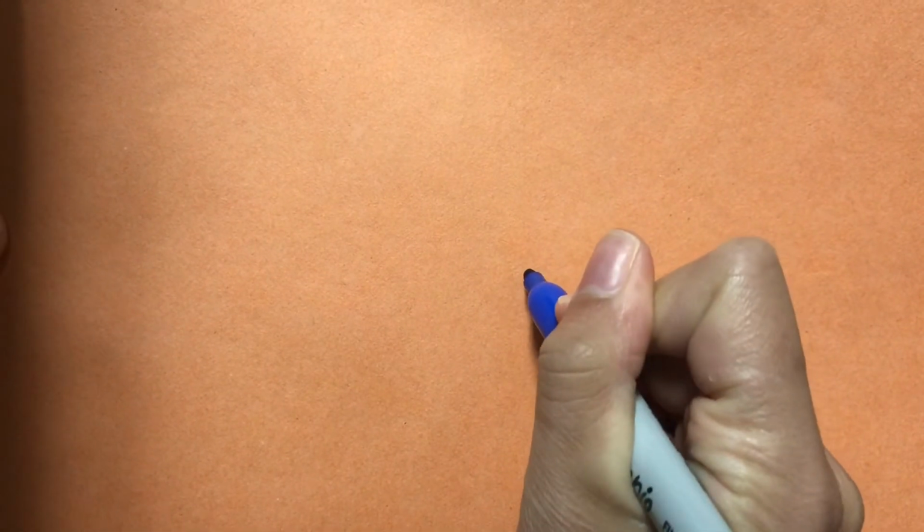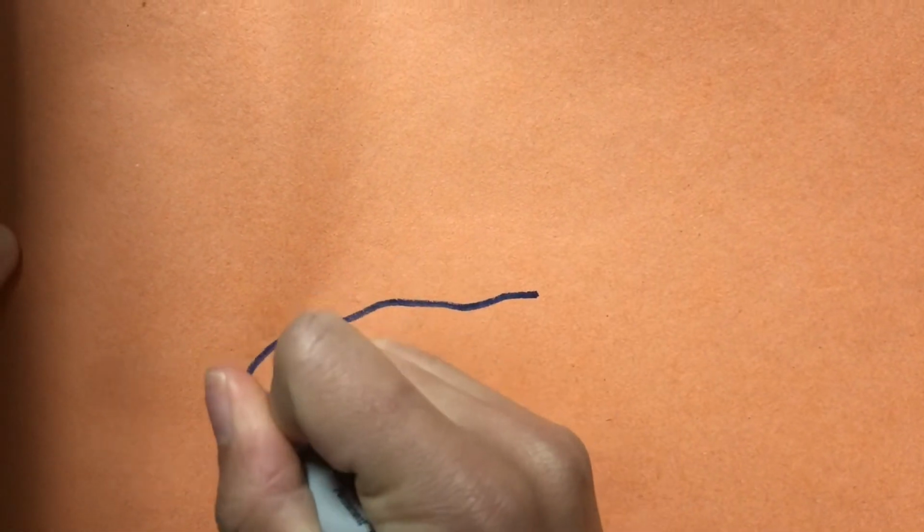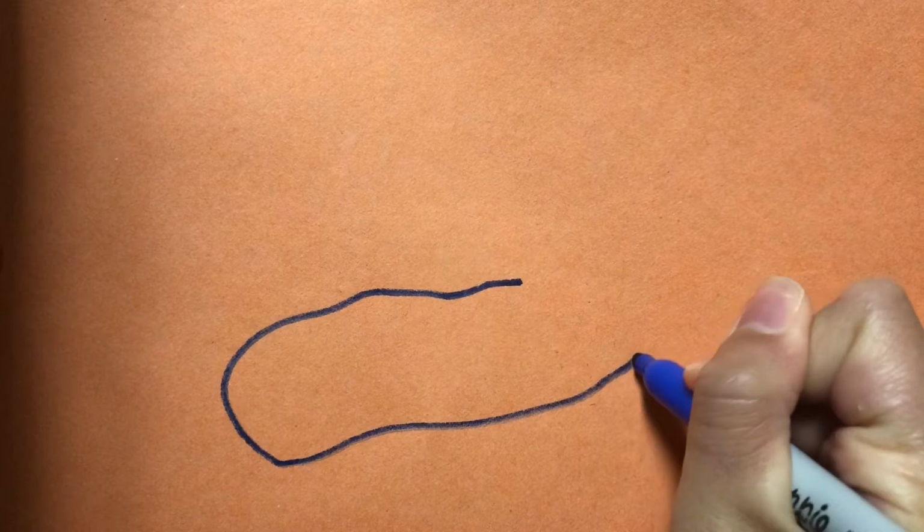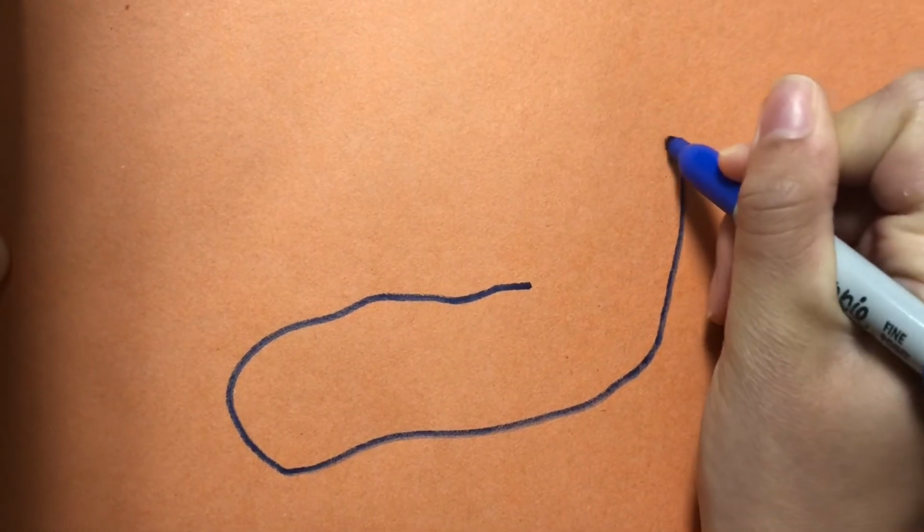All right, so first I'm going to draw the body of the snail. It's kind of squiggly. You can kind of do a long shape like this. And then don't forget its head goes up like that.